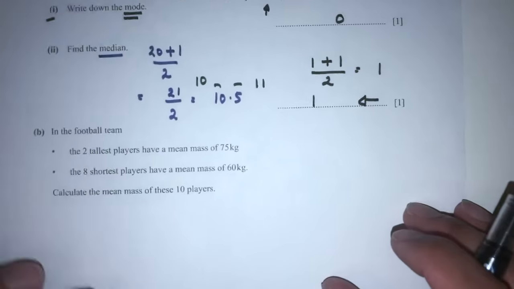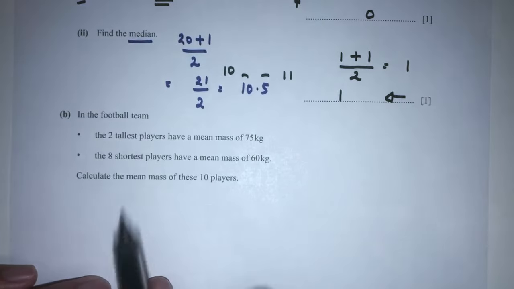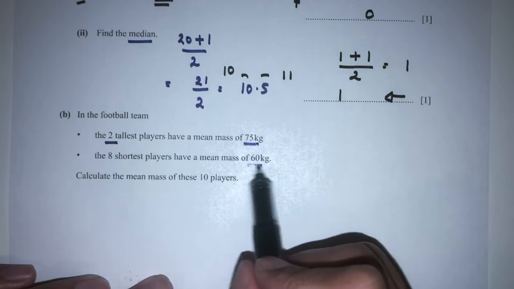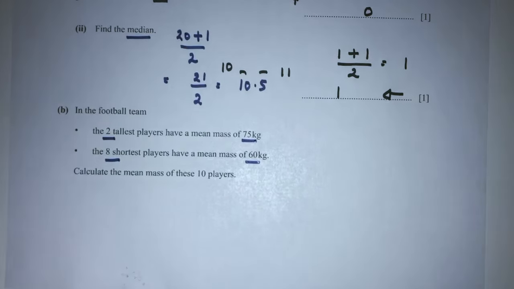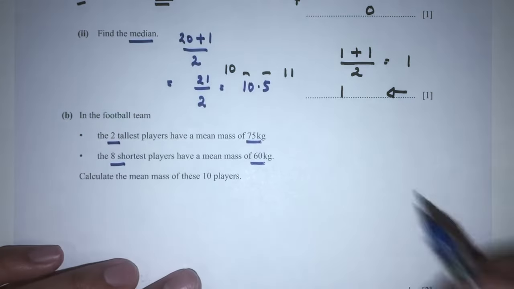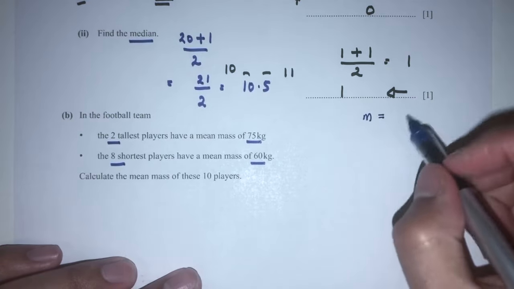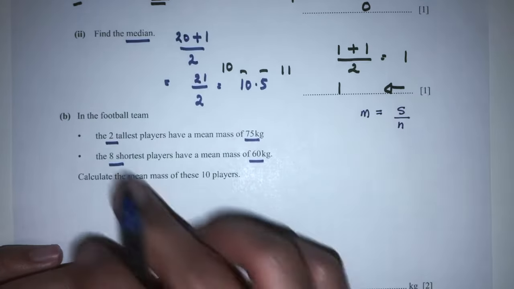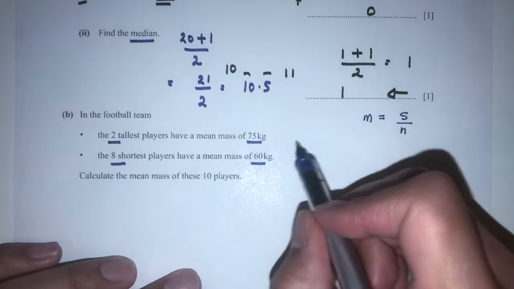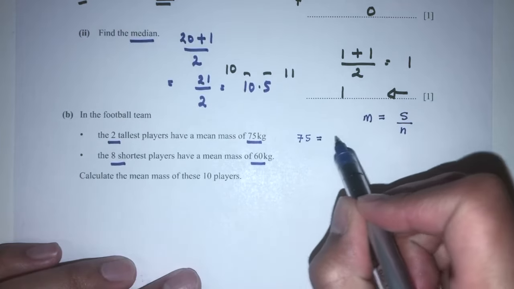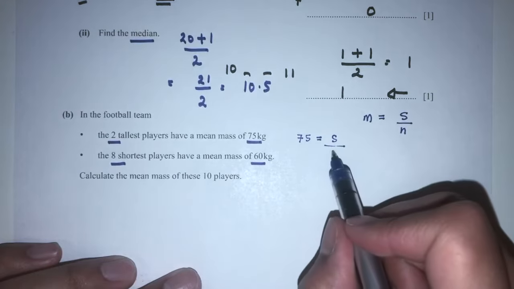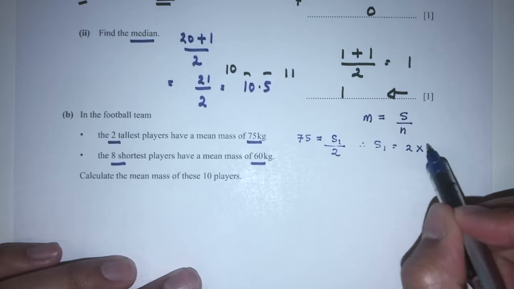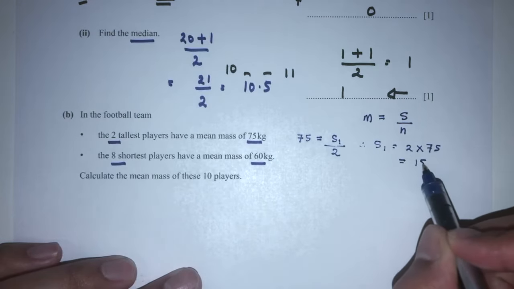That is part A. Now for part B, in a football team, the 2 tallest guys have a mean mass of this, and the 8 shortest guys have a mean mass of this. So the main thing here is we have to know the formula of mean mass. So mean is equal to the sum divided by the number of people. So here, for example, the mean is 75. Sum we don't know. Number of people is 2. This is sum number 1, for example. So sum number 1 will be 2 times 75, and that will be 150.